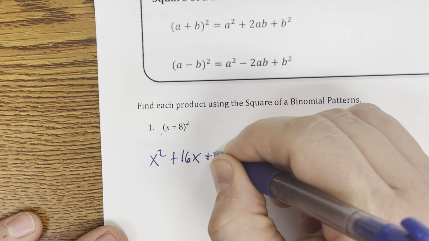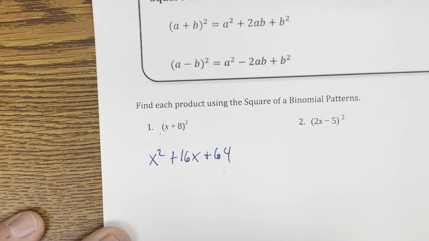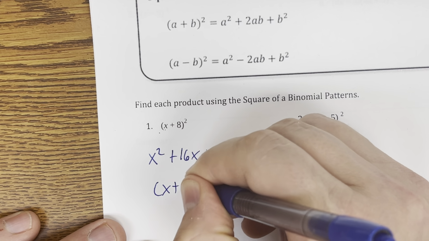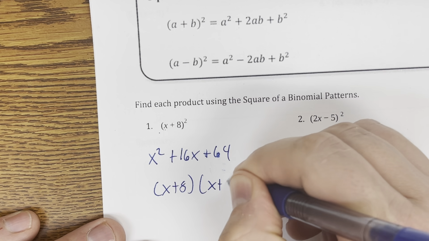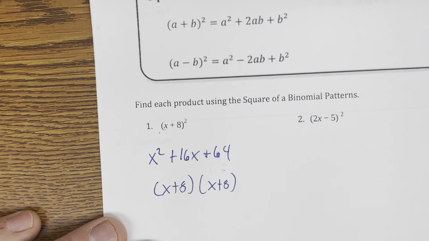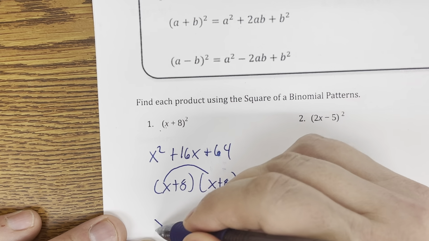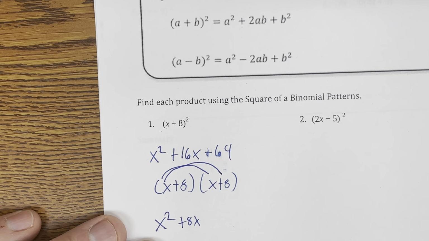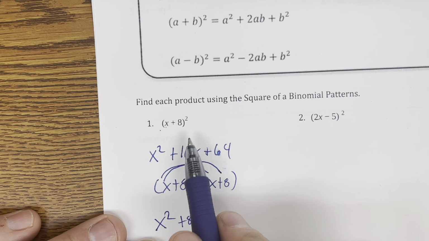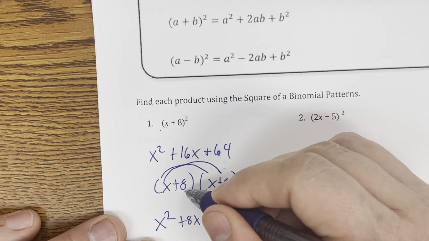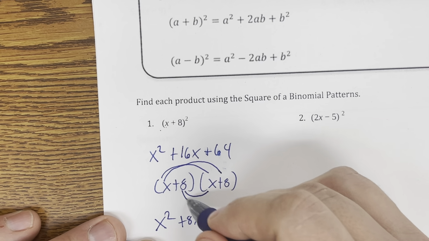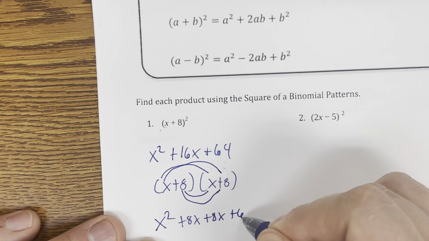8 squared is 64. Now if you do not like that method, that's okay. You can just rewrite it x plus 8 times x plus 8, and you can FOIL it out. You'll still get the same answer. Let's take a look. X times x is x squared. X times 8 is plus 8x. That's a 16, so we need another 8x when we distribute the 8, plus 8x. Now that's going to add up to our 16, and 8 times 8 is 64.